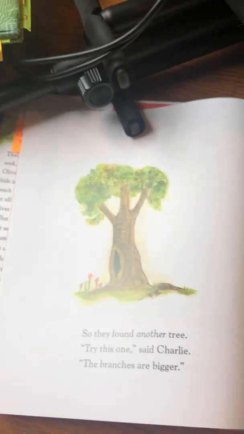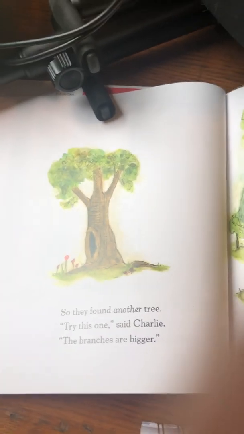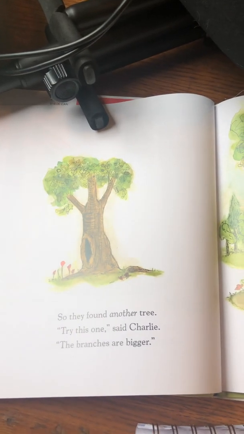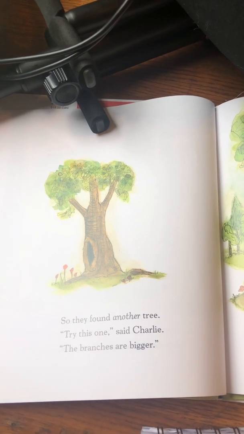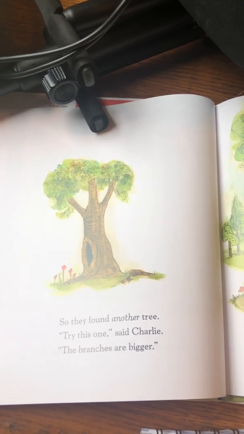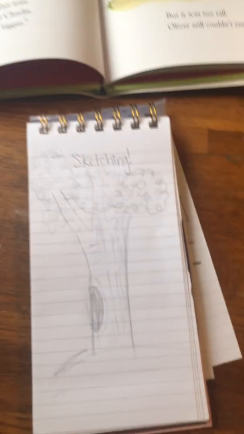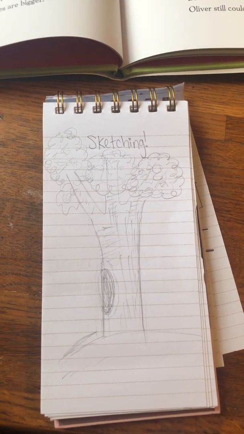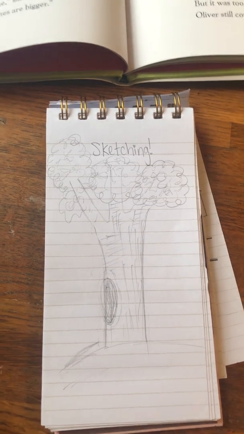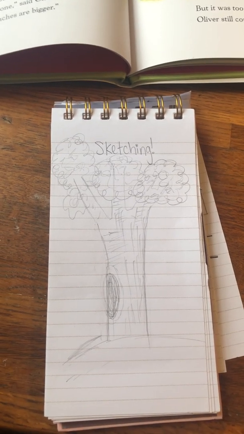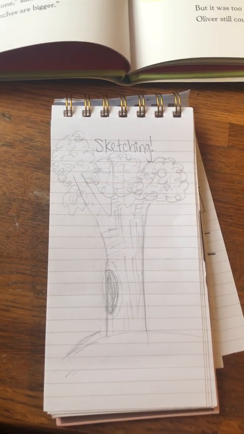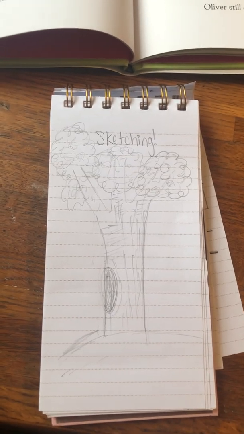Remember, as you're drawing and writing today about Oliver's tree, I want you to first sketch a picture of your tree before you get your crayons and start coloring. So before you get your crayons, I want you to take a pencil, sketch the tree that you want to draw, or anything else. You can also sketch a person.